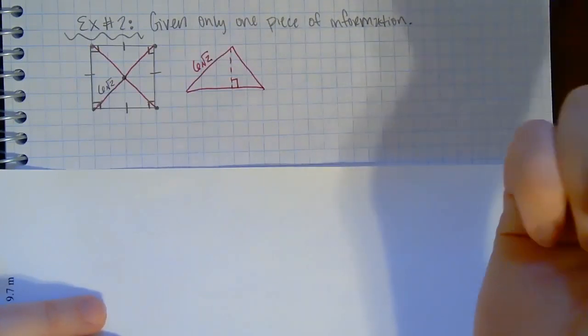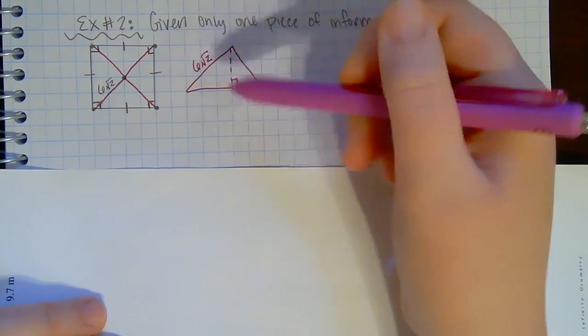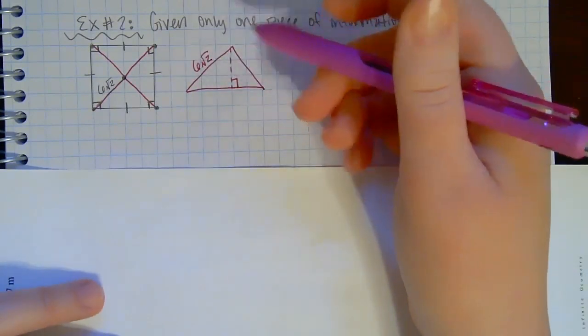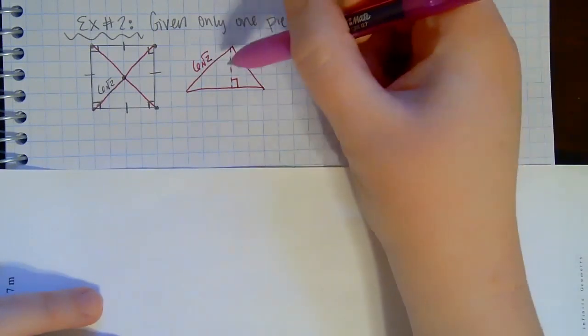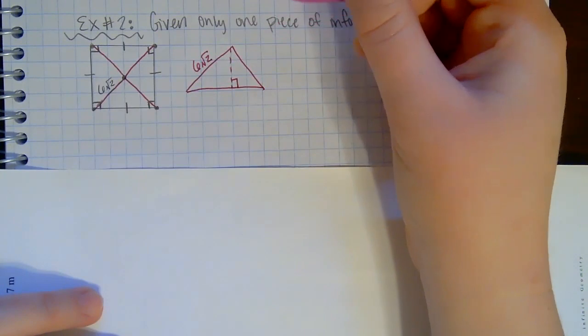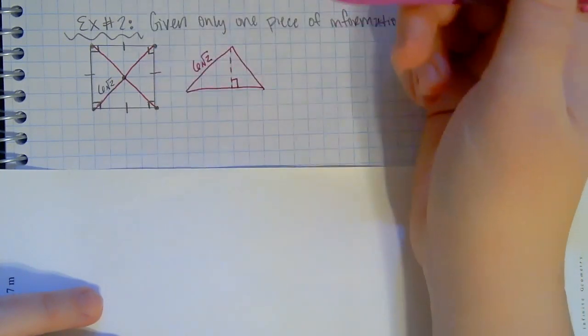Now, before I can do that, since I only have one piece of information, I'm going to need something else to be able to find it. Okay, now, what I want to do is what we talked about before, use what we know about regular polygons to help me find my missing information.